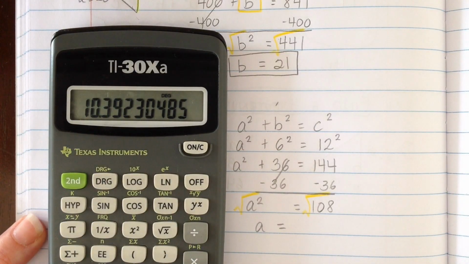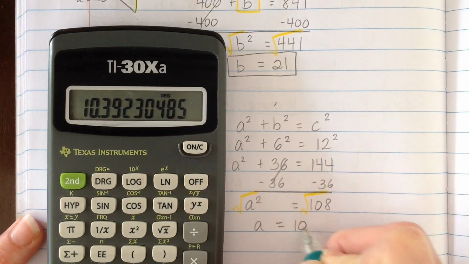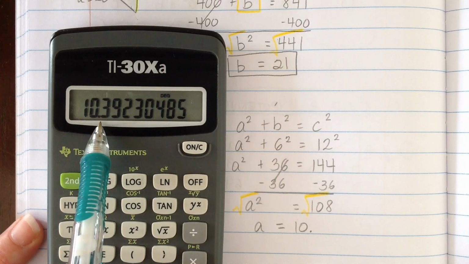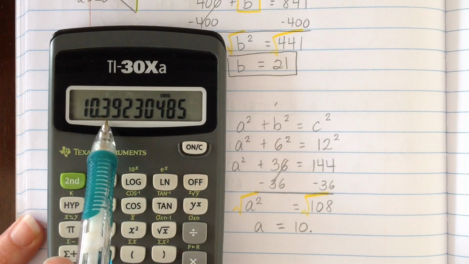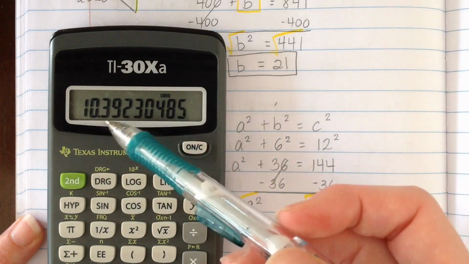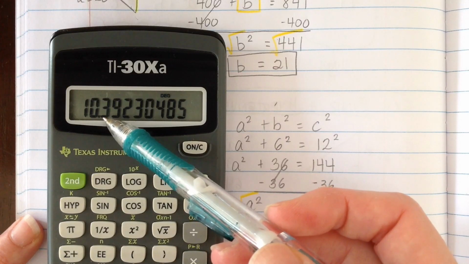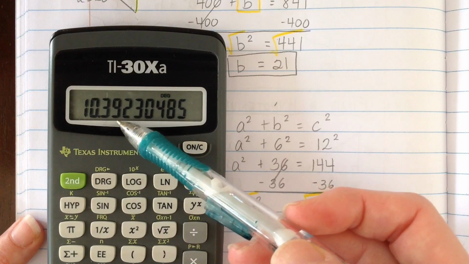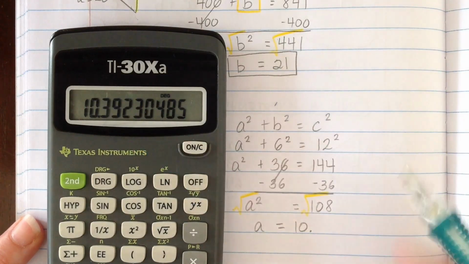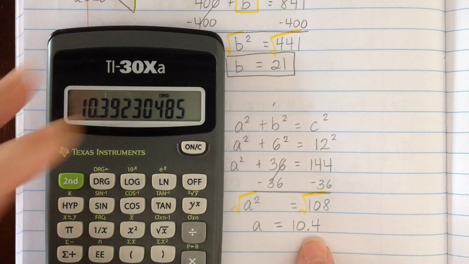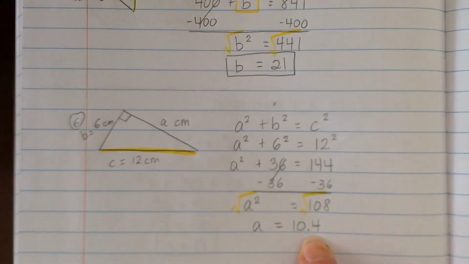Okay, the directions tell you to round to the nearest tenth. The tenths place is the first digit after the decimal. Remember, it's tenths, hundredths, thousandths. The rest is not important because we really only need to know the tenths place. So in order to round, I'm going to have to look at the hundredths place. It's a 9, which means I'm going to round this one up to 4. So your answer should have a digit in the tenths place, okay?